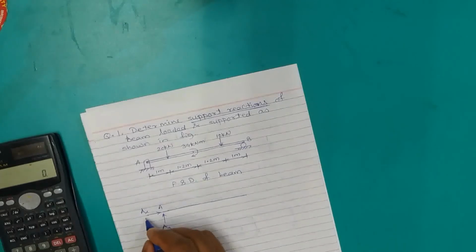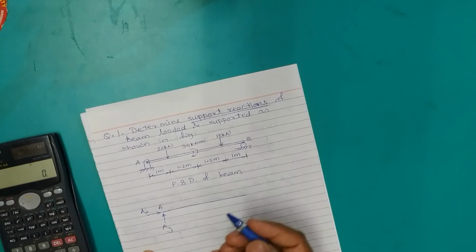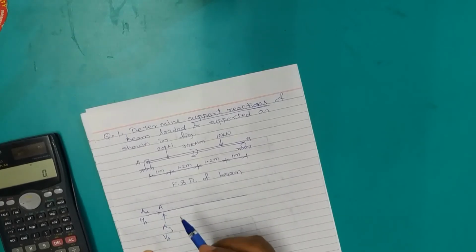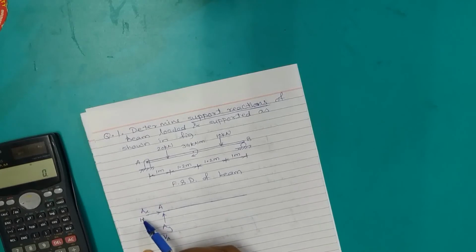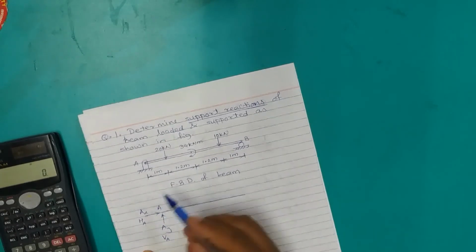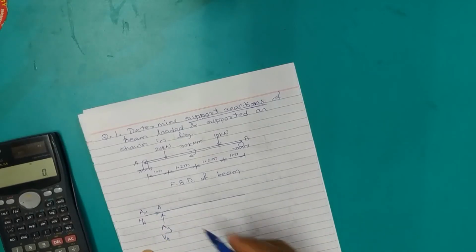In some cases, if you want, instead of AX you can call the horizontal component of this hinge HA, the horizontal component at point A. And instead of AY, you can call the vertical component VA, the vertical component of the hinge applied at point A. Either use AX-AY nomenclature or HA-VA nomenclature. Anything is fine. I frequently use AX and AY.